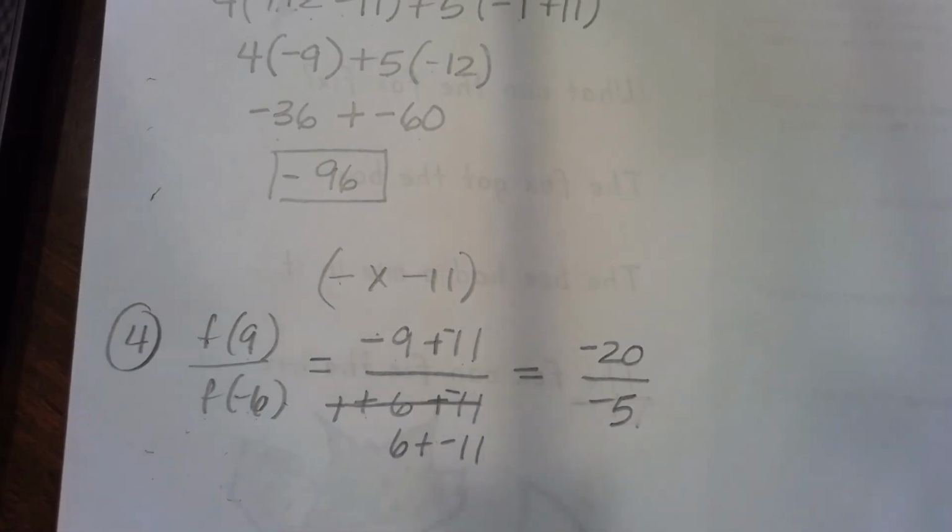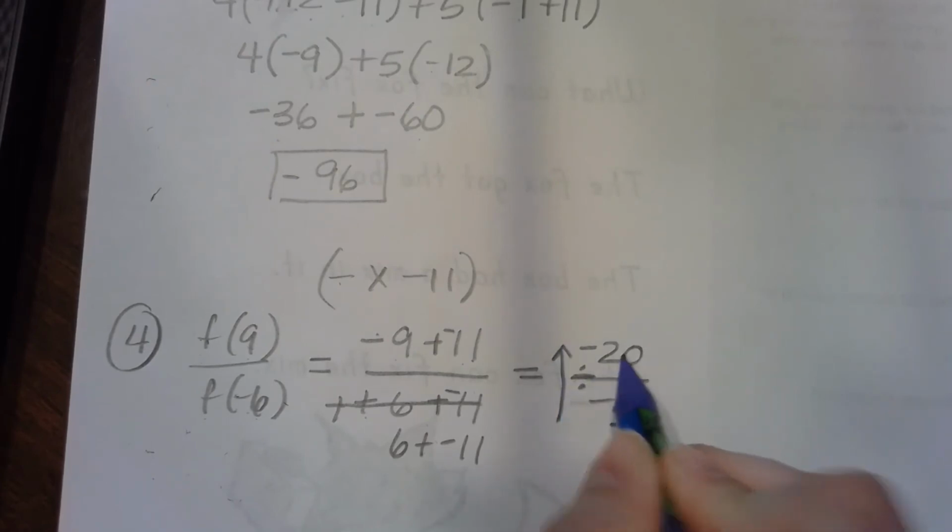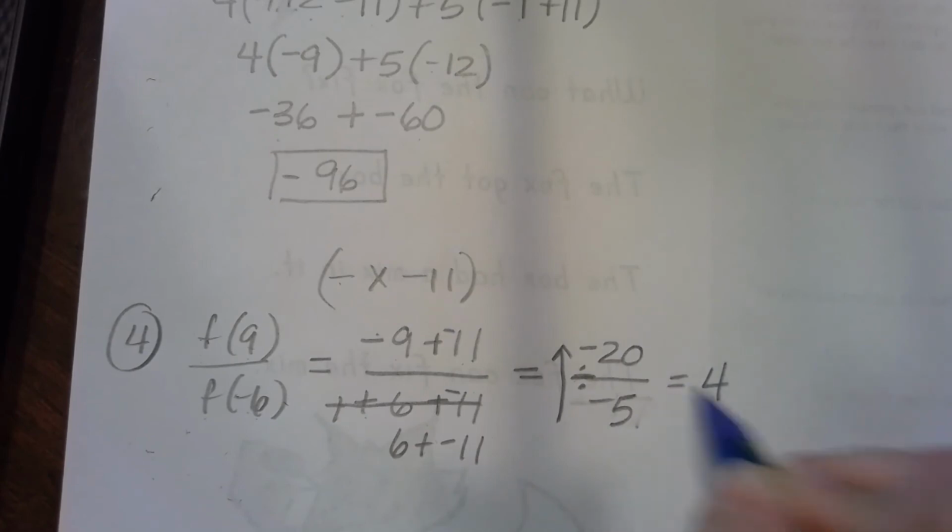Much better, right? Remember, if I have an improper fraction, this turns into a division bar. I'm going to work my way up. Negative 5 divides into negative 20 positive 4 times. If I divide a negative into a negative, it's a positive 4.